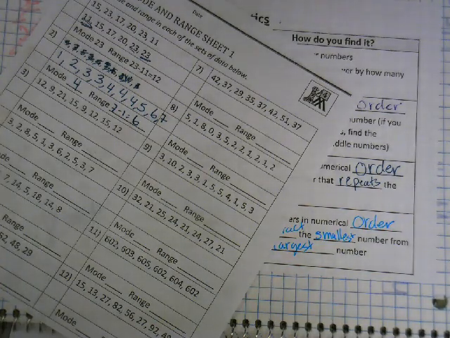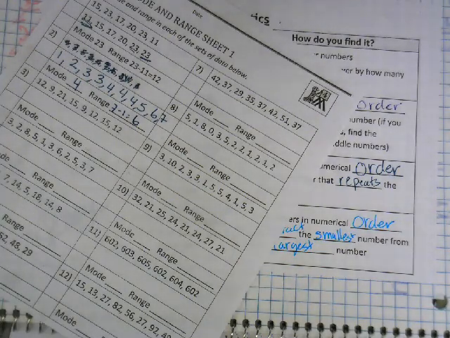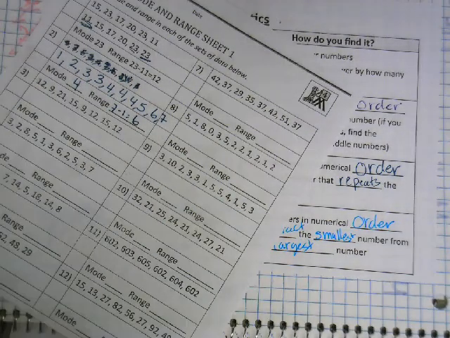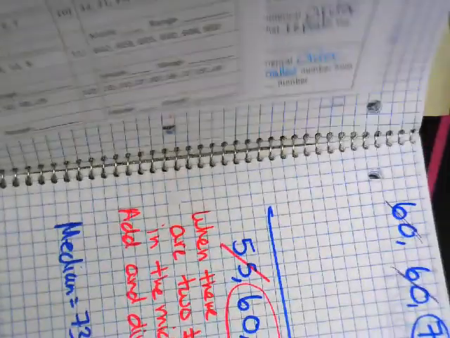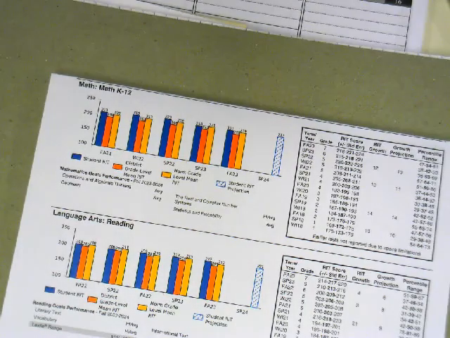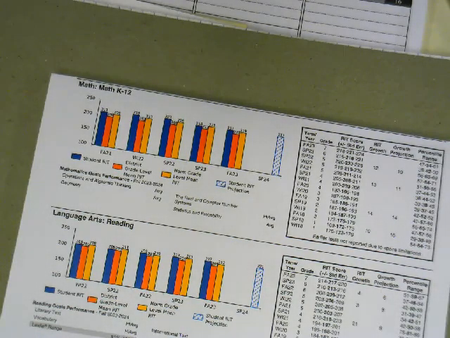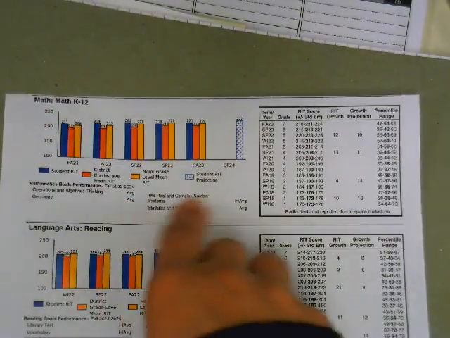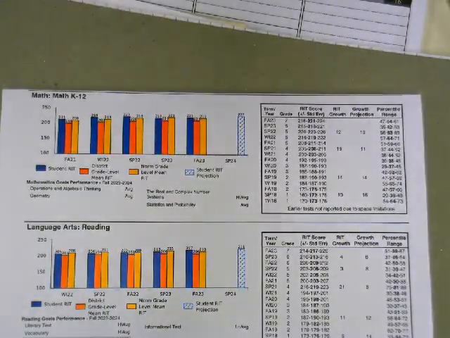Ladies, gentlemen, may I have your attention? Okay. So, let's talk about this. All right. The first one I really care about is obviously the top part, the math one. I don't care about the English one.